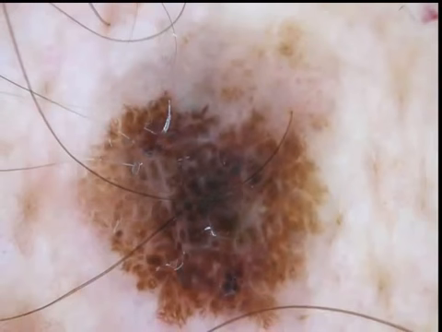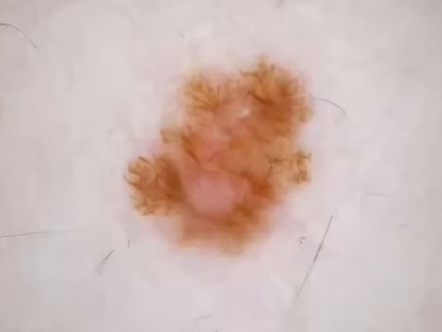Correct. This lesion has two patterns, radial lines and structurals. A lesion with radial lines and structurals could be a melanoma or a BCC. But here we see a reticular pattern in this part. Reticular lines and branched lines exclude the diagnosis of BCC, so it's a melanoma.